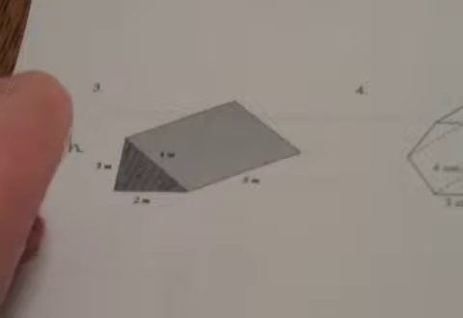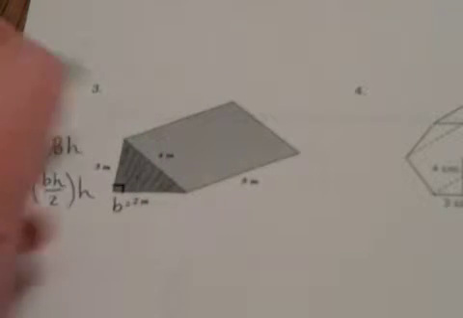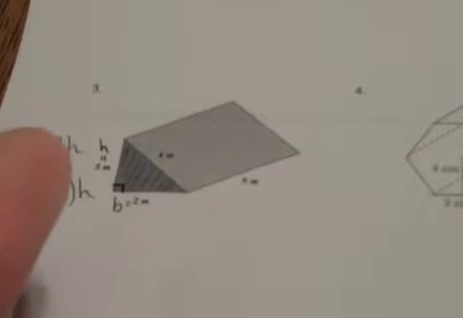So the area formula for a triangle is base times height over 2, but then we're going to multiply by the height of the prism. This is the right angle. That means that this is the base of the triangle and this is the height of the triangle. So the volume will be equal to 2 times 3 over 2 times the height of the overall prism.